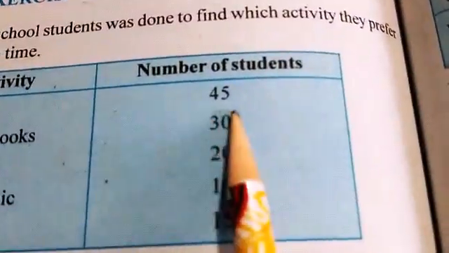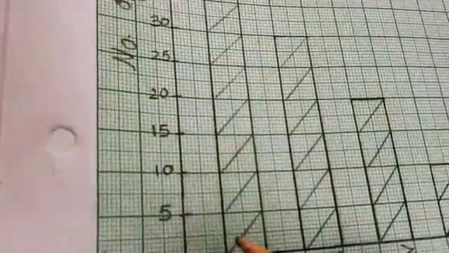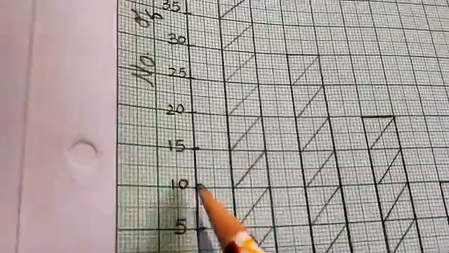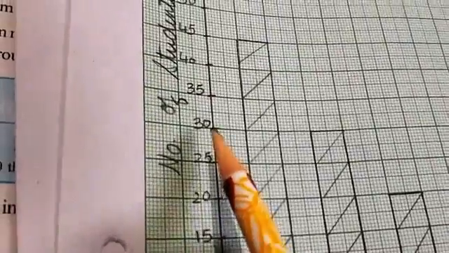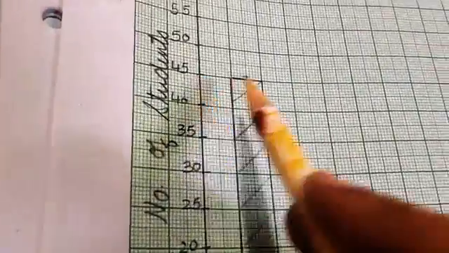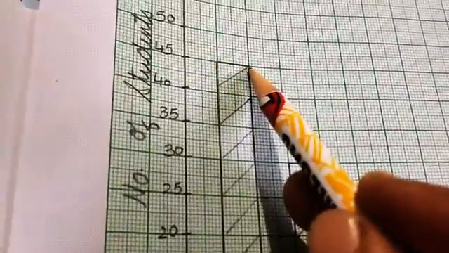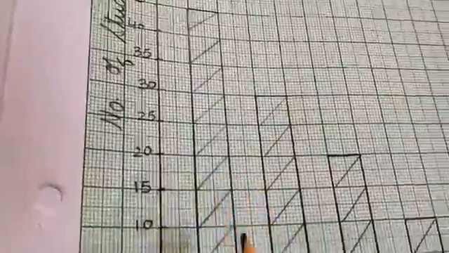Okay. Then now we have already written playing here. Now go to the table. What is the playing? Playing is 45. So from here, start it. 5, 10, 15, 20, 25, 30, 35, 40 and 45. Draw 1 line and draw this bar with the help of a pencil, right?